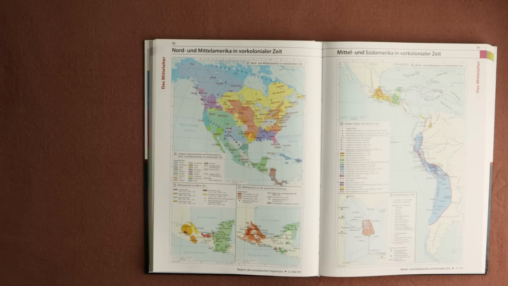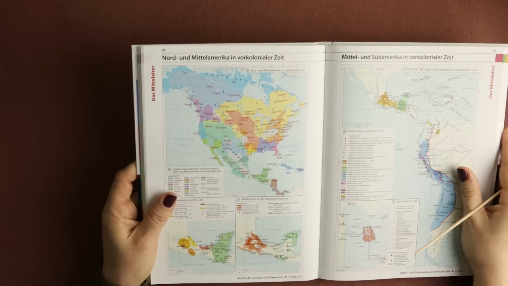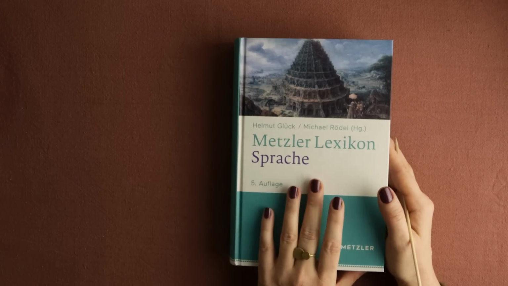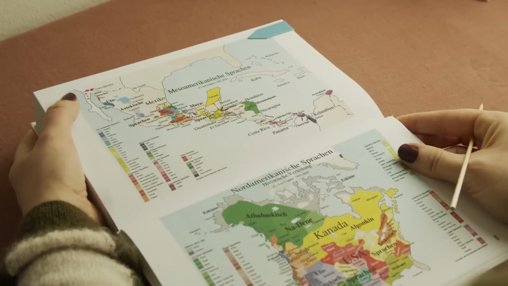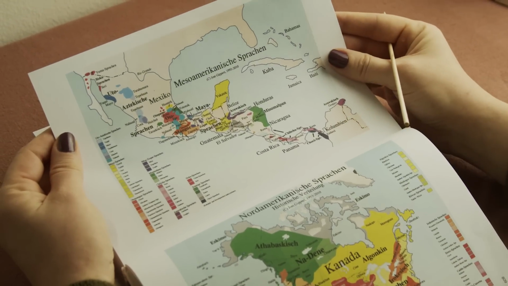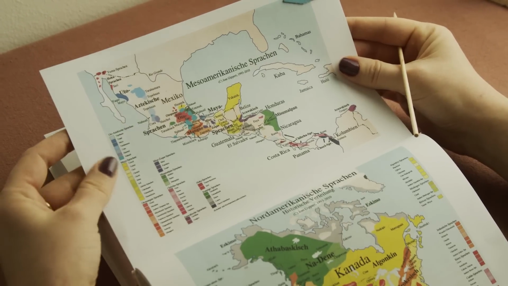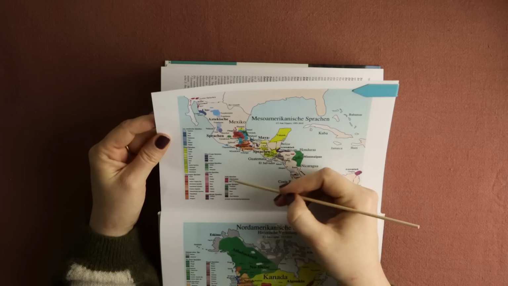Okay. Let's have a look at an even more detailed map. So I think this Metzler Lexikon Sprache is still the best source if you want to look up anything with regards to languages. And you can see here that they are really nicely distinguished. And here we have the main language families.